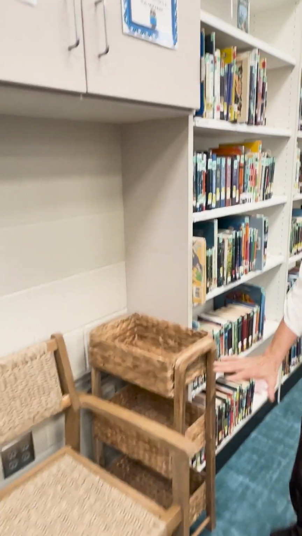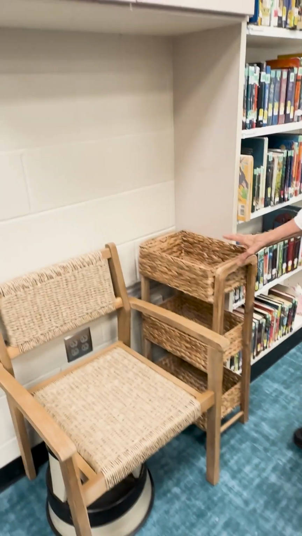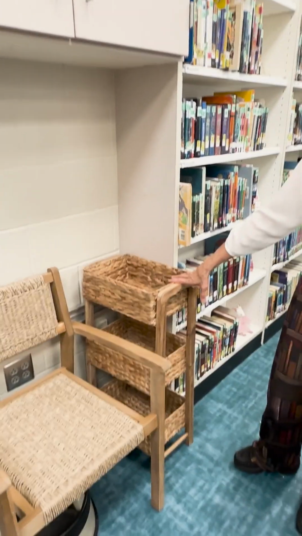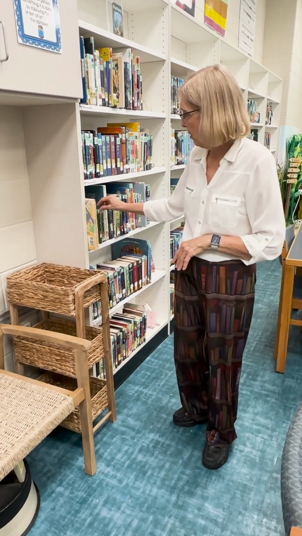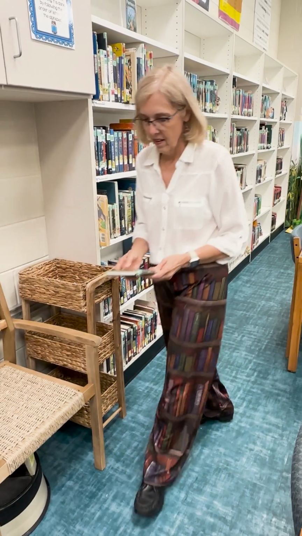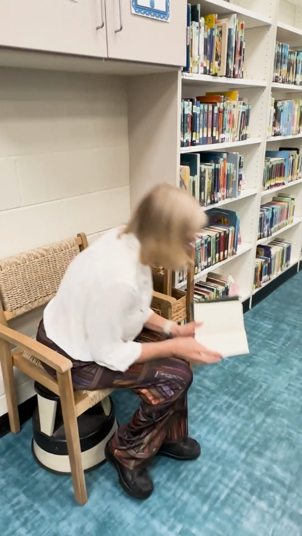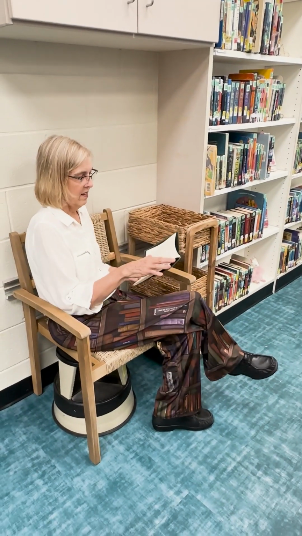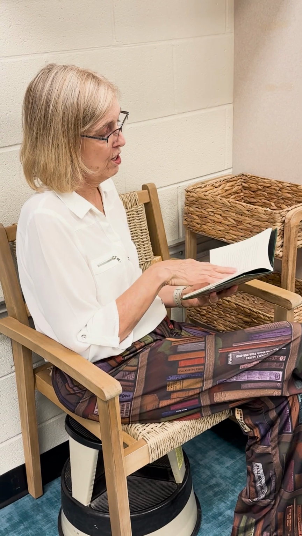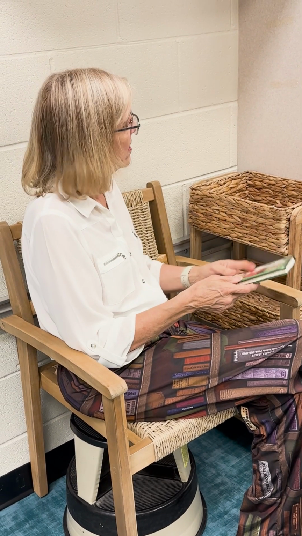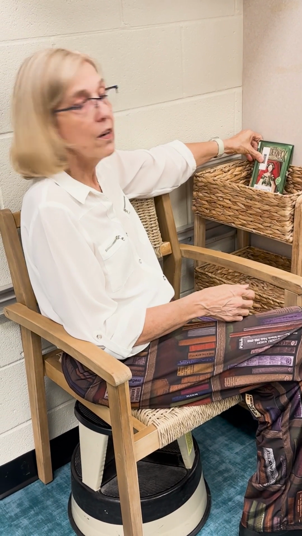Now over here, I also have a chair, and I have a basket here. So if you are looking at books and decided maybe you really didn't want that book, you could say, okay, I'm looking at this book and it doesn't have enough pictures for me. So I'm not sure I want to get that book. So I can put it back here so Miss Hunt can put it back in the right place.